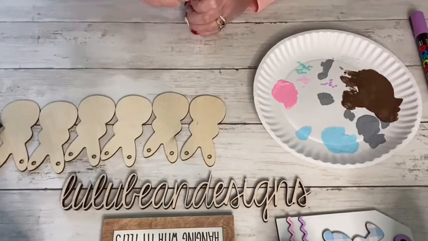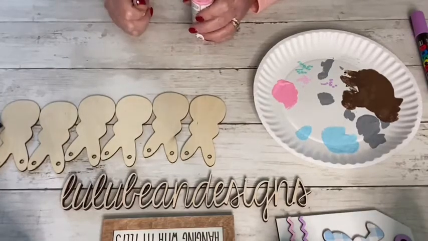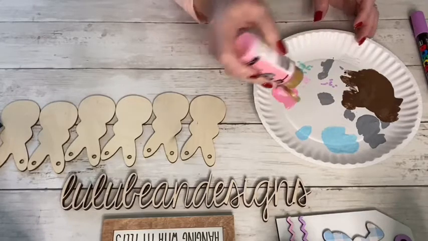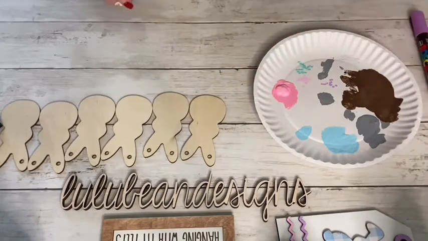All right, so I'm not going to paint these with paint pens, I don't think, because I feel like that's going to take too long. This is the little banner set.